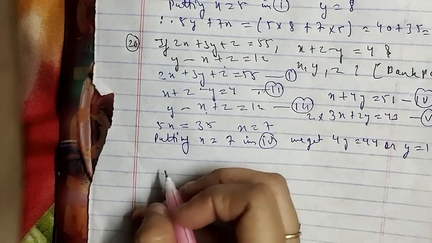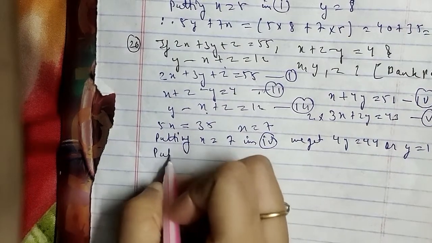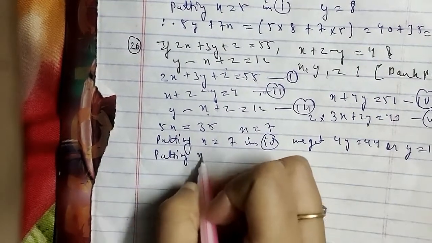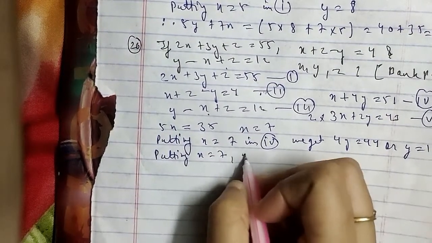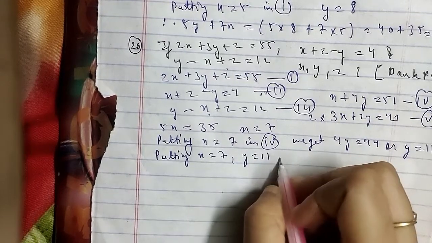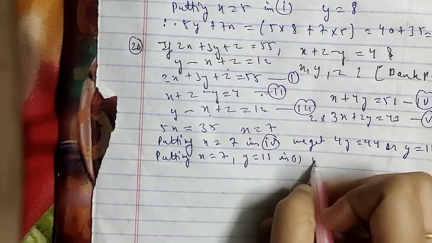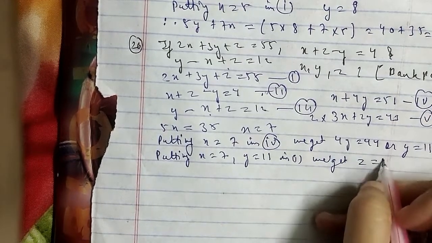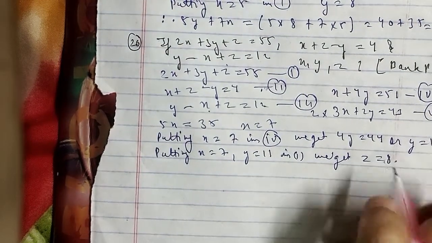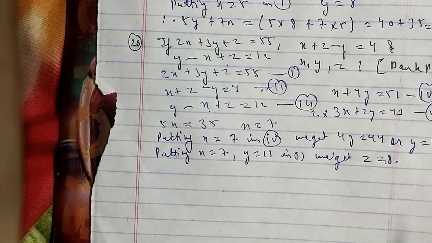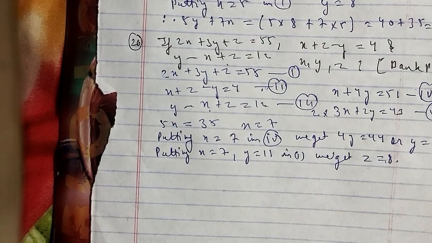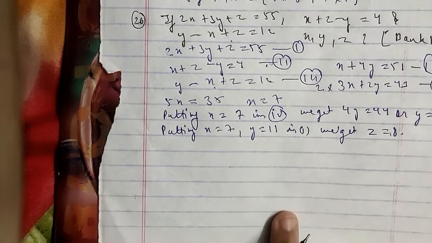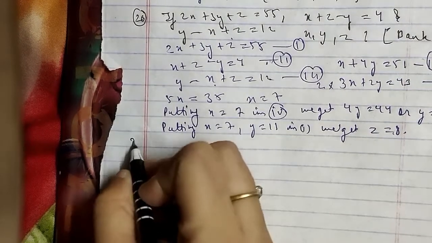Now we will go ahead with putting x equals 7, y equals 11 in the first equation. We get z equals a. That will be the right answer for this question as well. Let's go ahead with the other question, the 21st question of the session, that we have to talk about.